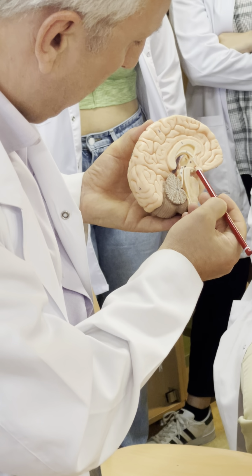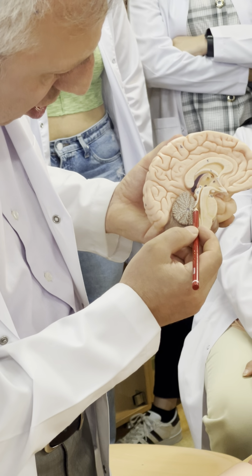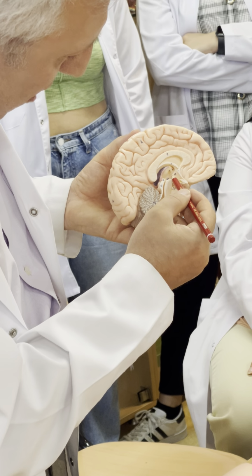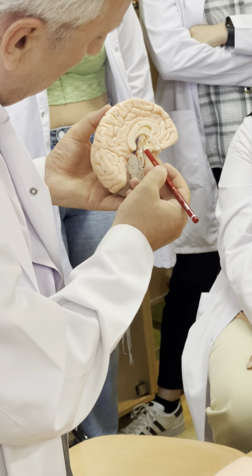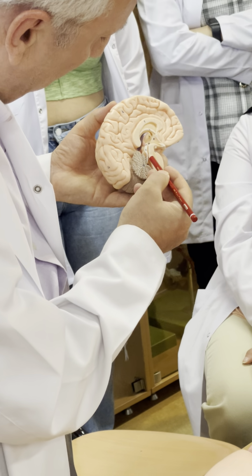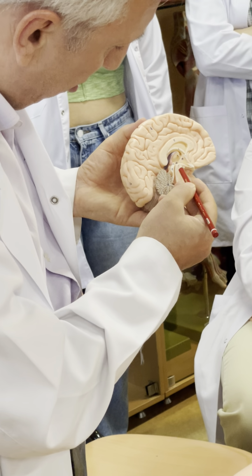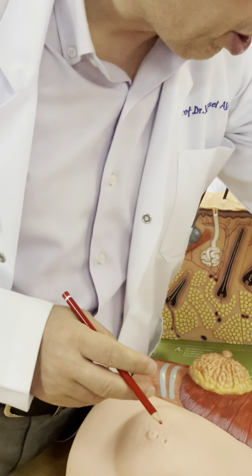This is the hypothalamus. Here is the fourth ventricle. The third ventricle is connected to the fourth ventricle by the aqueduct of mesencephalon, or the aqueduct of Sylvius, this one here.